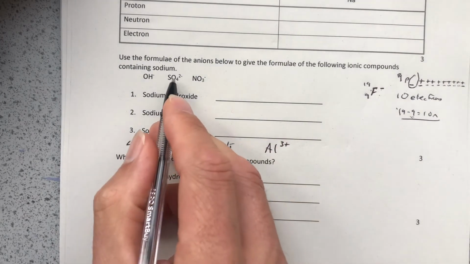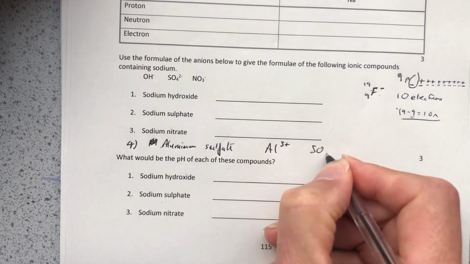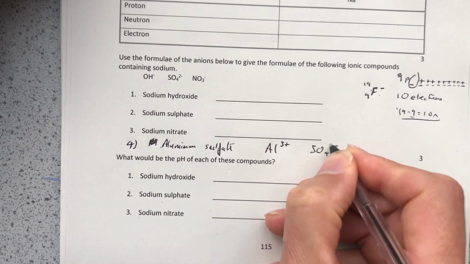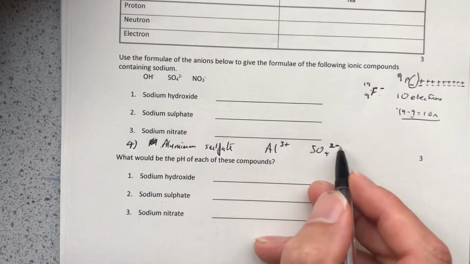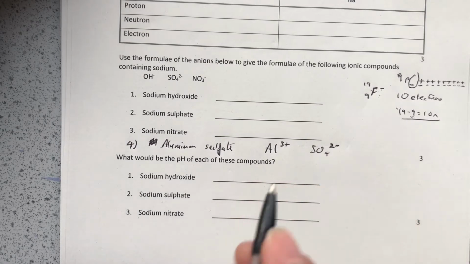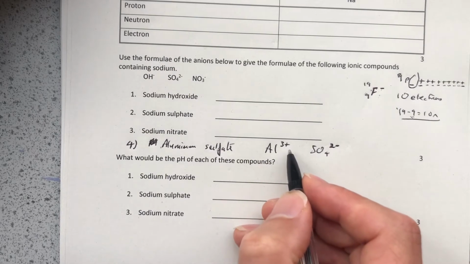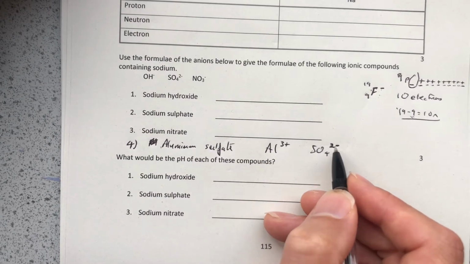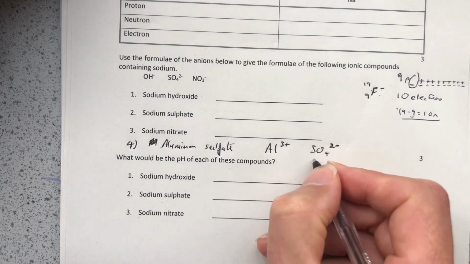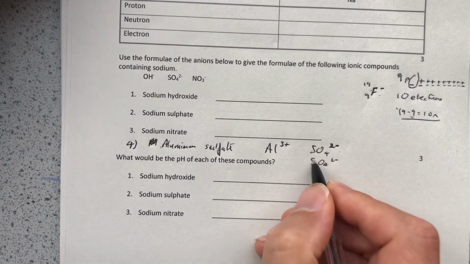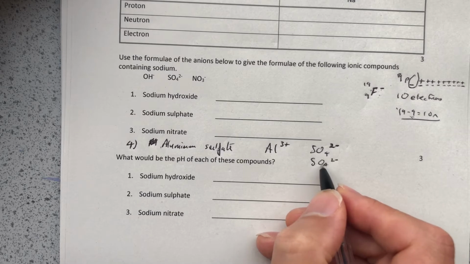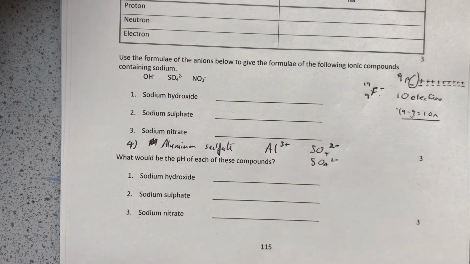The sulfate ion is given here, SO4 2-. Now, in a compound, the number of positive charges has to equal the number of negative charges, and they don't. So the question is, what do we need more of? We've got 3 positive, 2 negative. We need more negative, so we have to draw a whole other sulfate ion, SO4 2-. So that's another S, another 4 O's, and those 5 atoms together have a 2 negative charge.